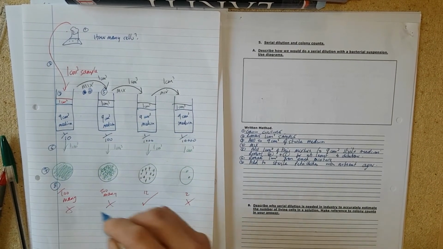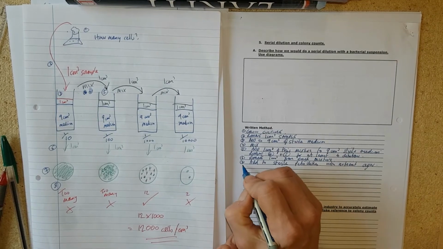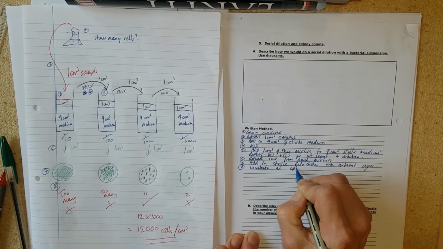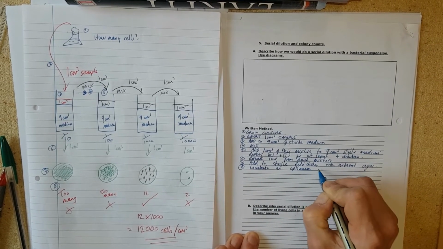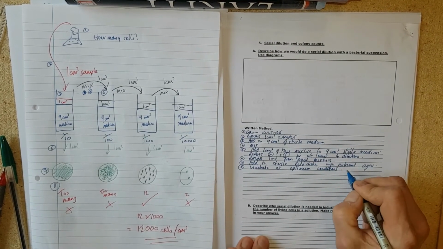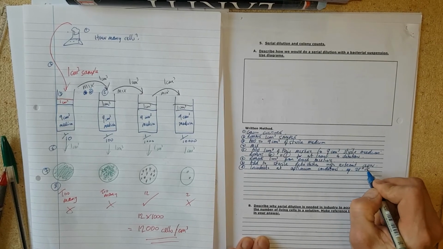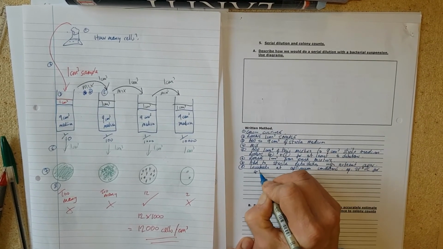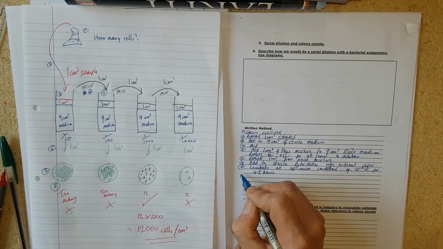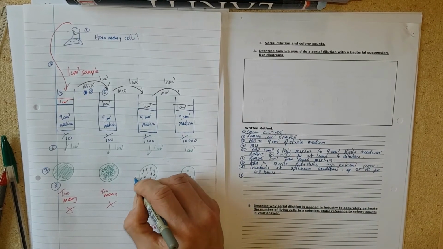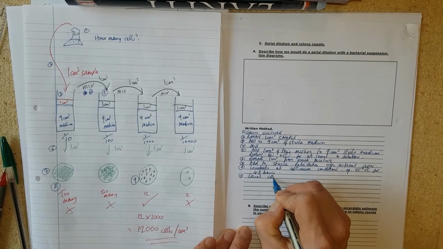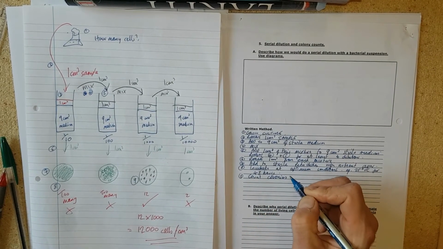8 will be leave it in the right conditions to grow. So 8, incubate at optimum conditions. So for example, it might be 25 degrees C for 48 hours. 9 is do your counts. So count colonies.